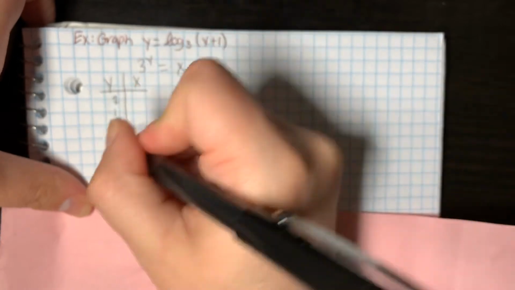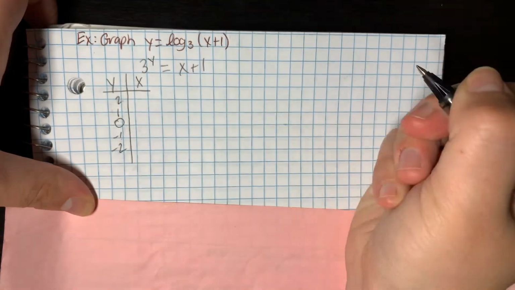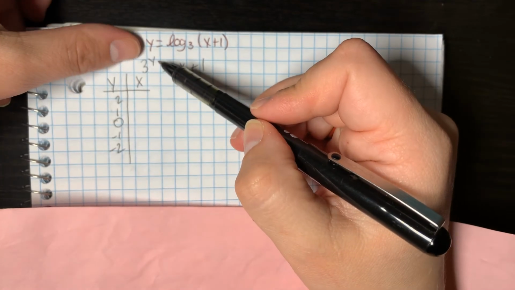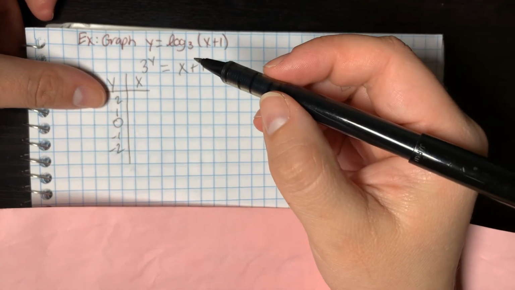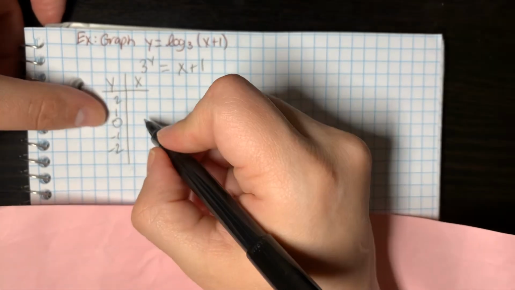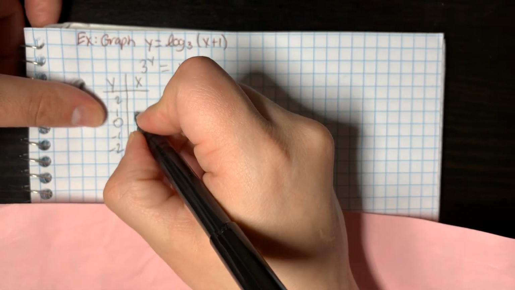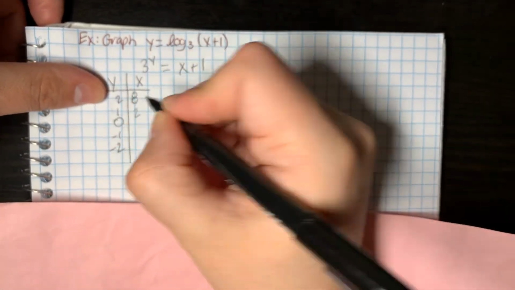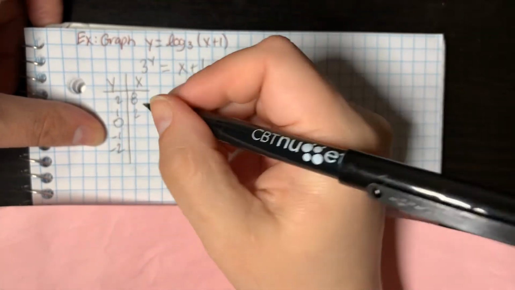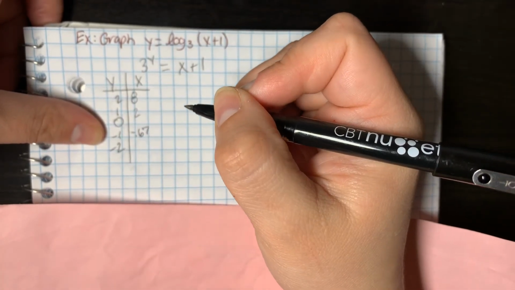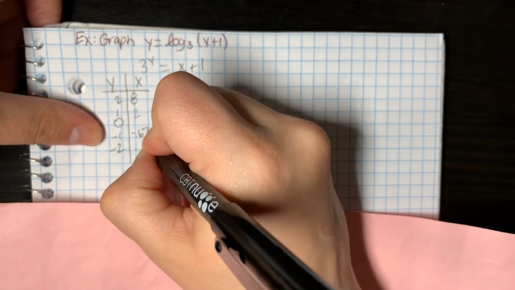So 1, 2, -1, -2. You're going to plug a 2 in for your y, and you're going to solve for x. So when you plug a 1 in, you're going to get a 2. When you plug a 2 in, you're going to get an 8. When you plug a -1 in, you're going to get a -0.67. And when you plug in -2, -0.89.